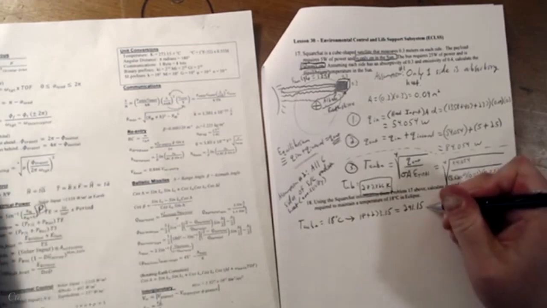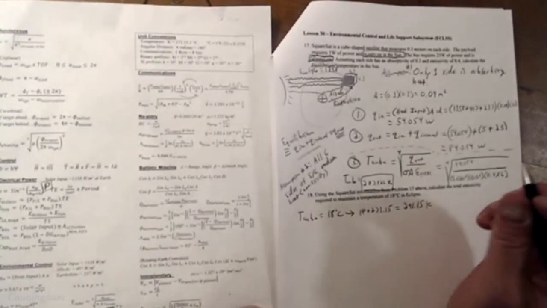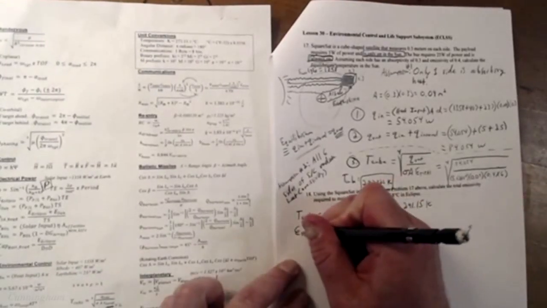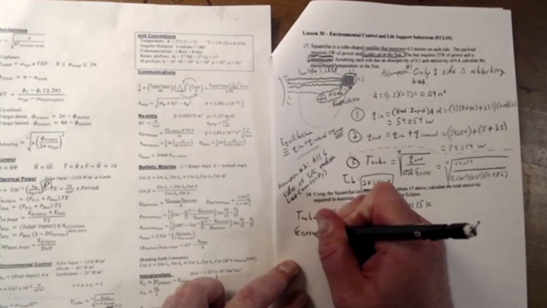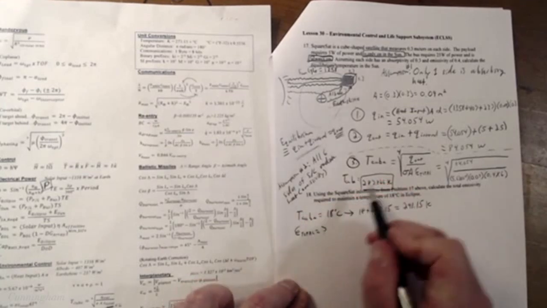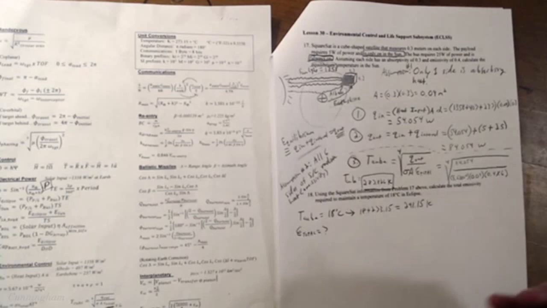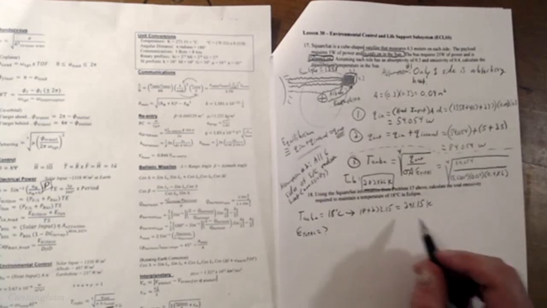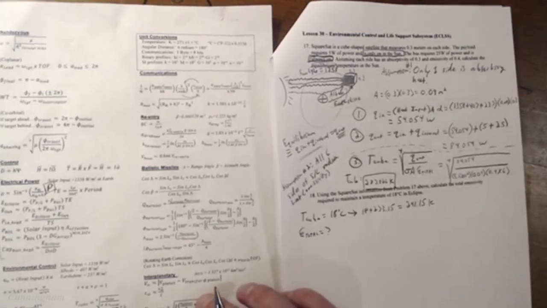Okay, we want the temperature of our cube to be 291.15 Kelvin. We want to know what the total emissivity is. So remember, emissivity total, we calculated up here by multiplying by all 6 sides. So all the problem wants to know is what's the total emissivity of the whole cube to maintain this temperature.